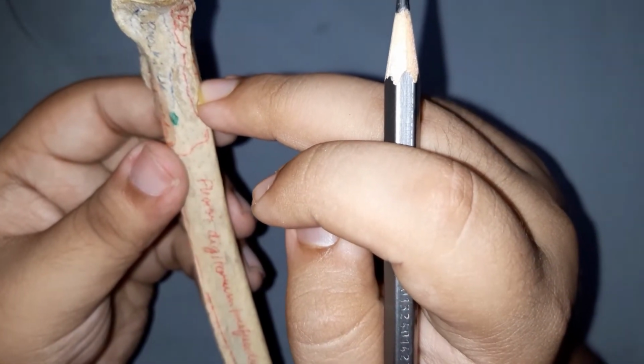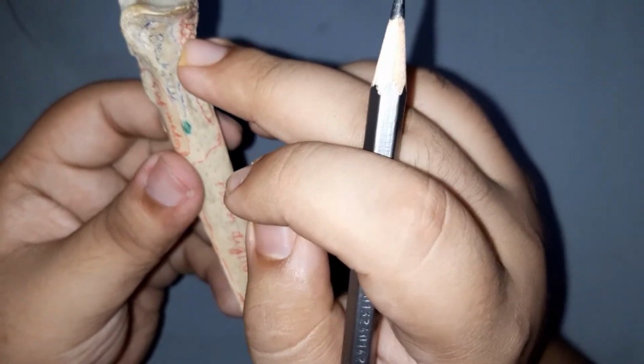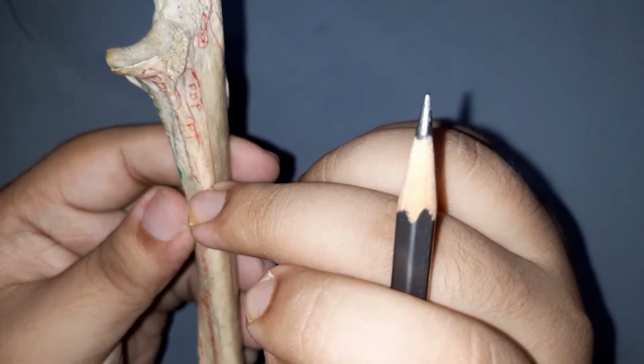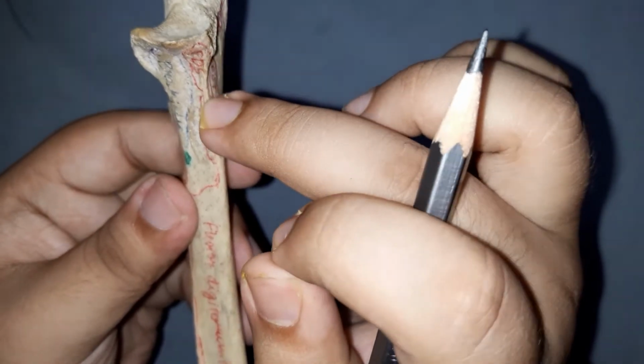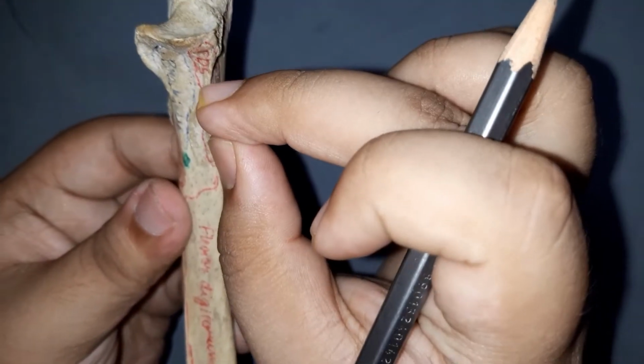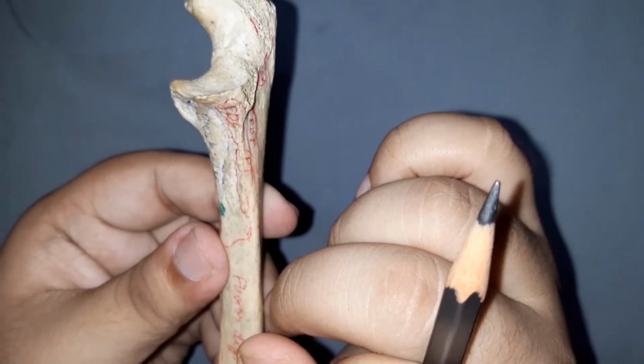Well, the ulnar head of the pronator teres also arises from the same medial margin of the coronoid process, but a little lower to the flexor digitorum superficialis.